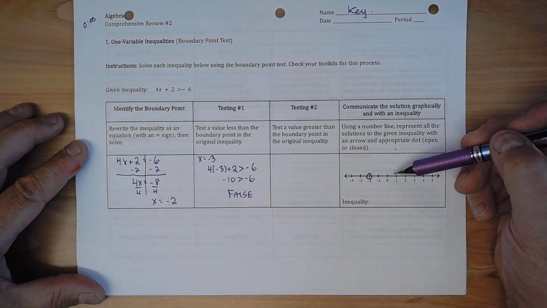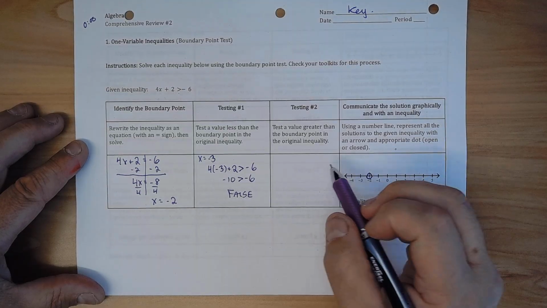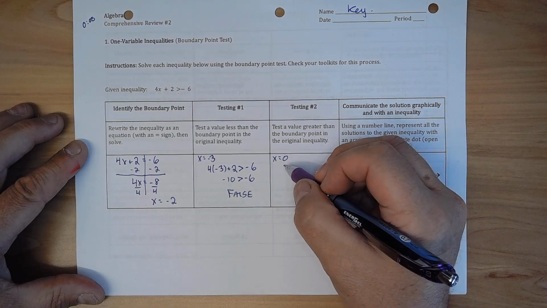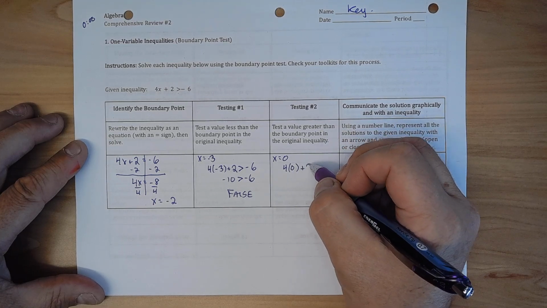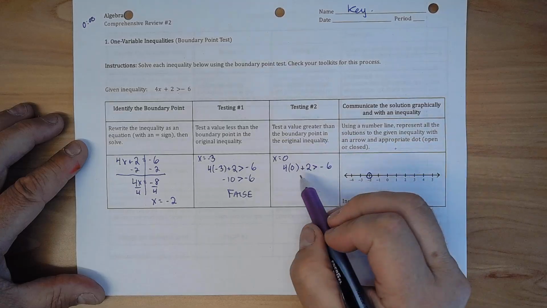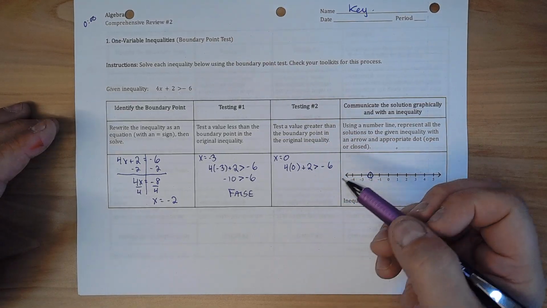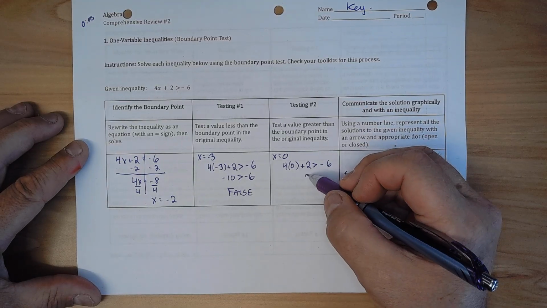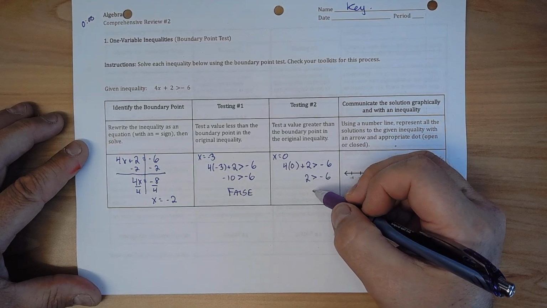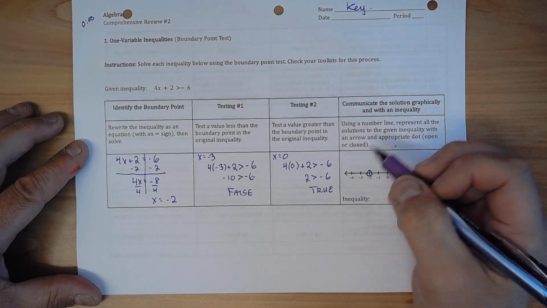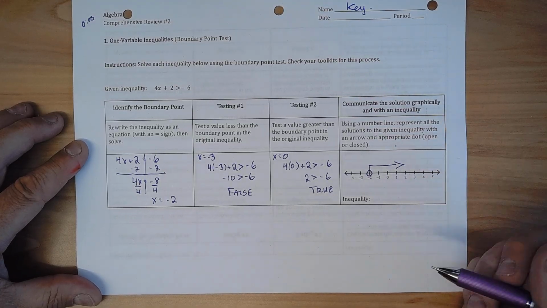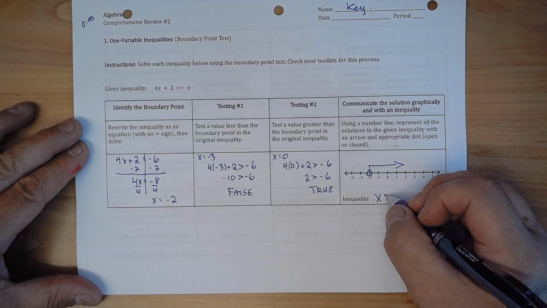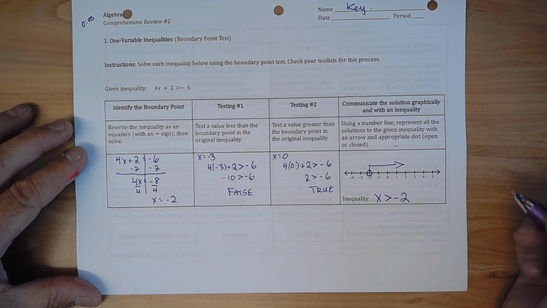So we now expect the solution to be to the right, but we're going to test a point to the right anyway. I'm going to choose x equals 0. 4 times 0 plus 2 is greater than negative 6. Again, this isn't a true or false statement. Or excuse me, it is a true or false statement. We do not want this to be equals. So we get that 2 is greater than negative 6. This is a true statement, which means that my solution goes to the right. And that means that all my x values in this solution must be greater than negative 2.